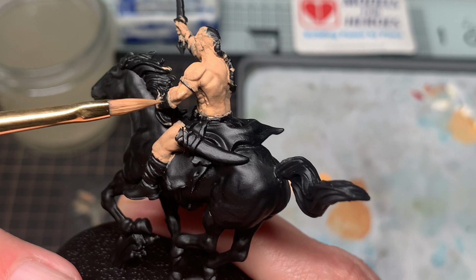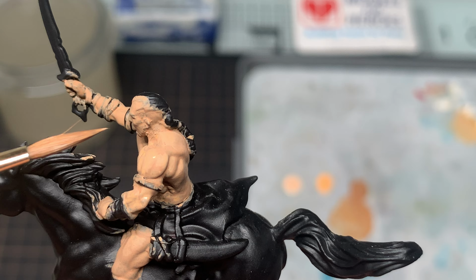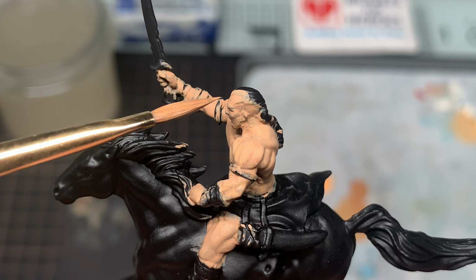Sorry if he's going out of focus. It's quite different to using Zoom session stuff compared to using the native camera on the phone. It's all phony now.